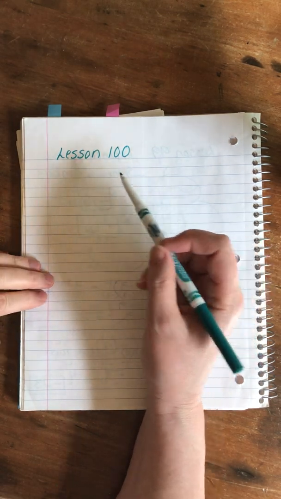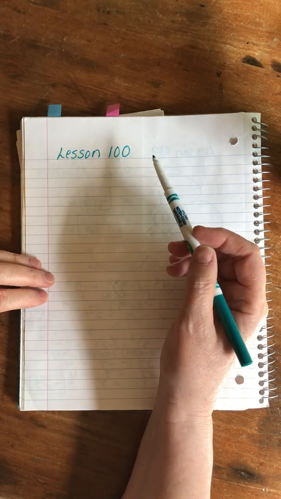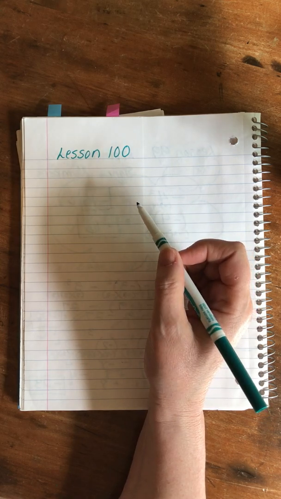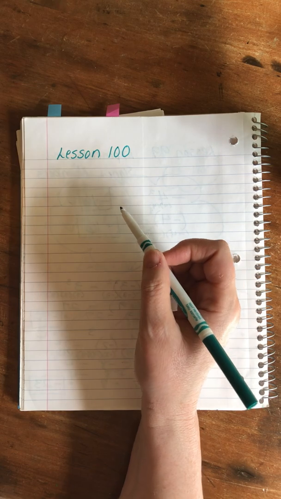But we are definitely past the tipping point, right? We're definitely getting closer to the end. It's the beginning of the end. And the end of the middle.